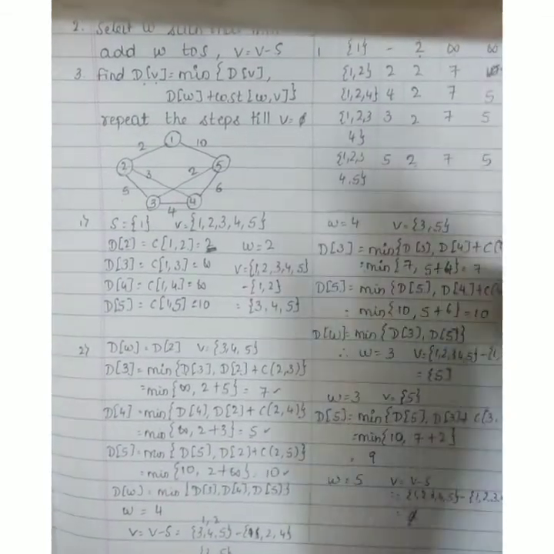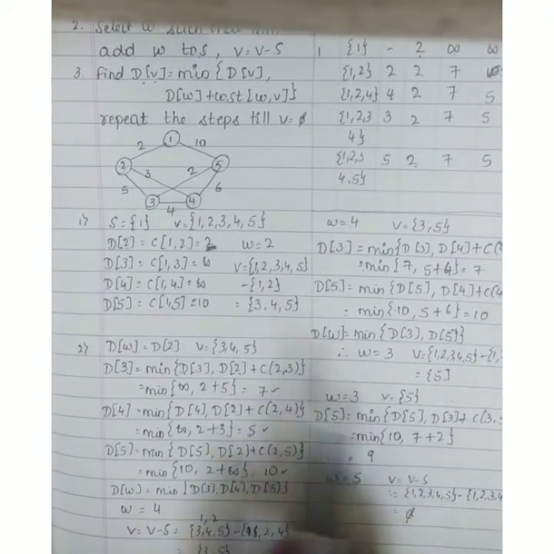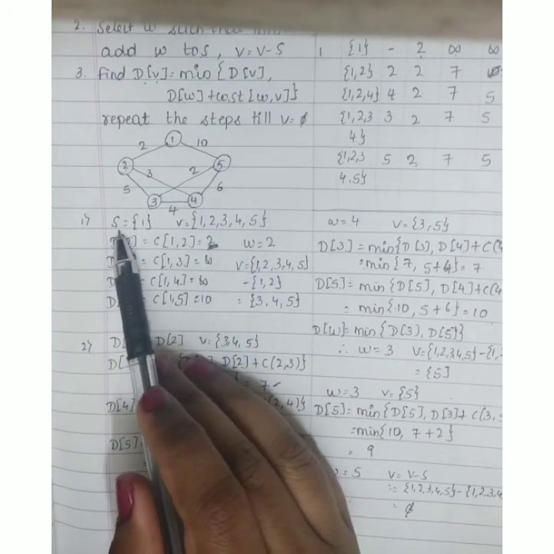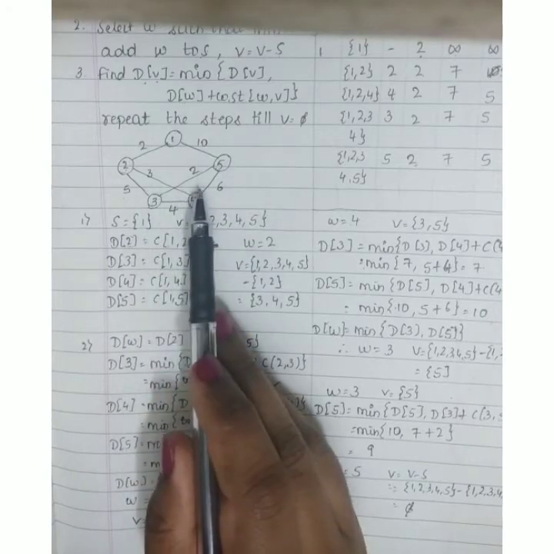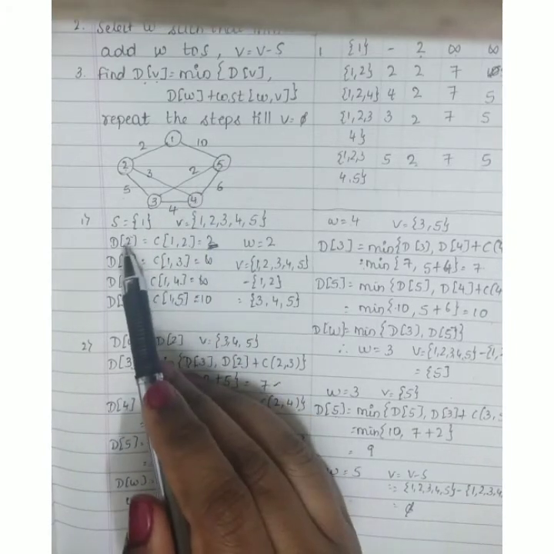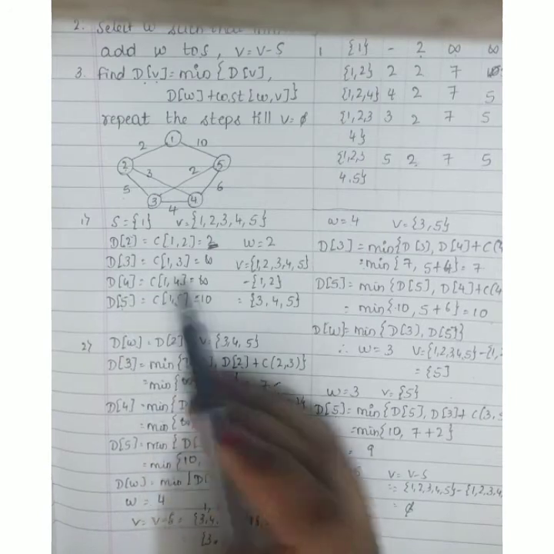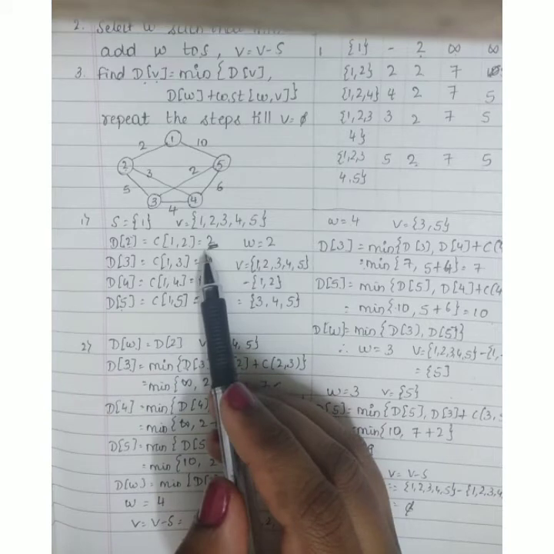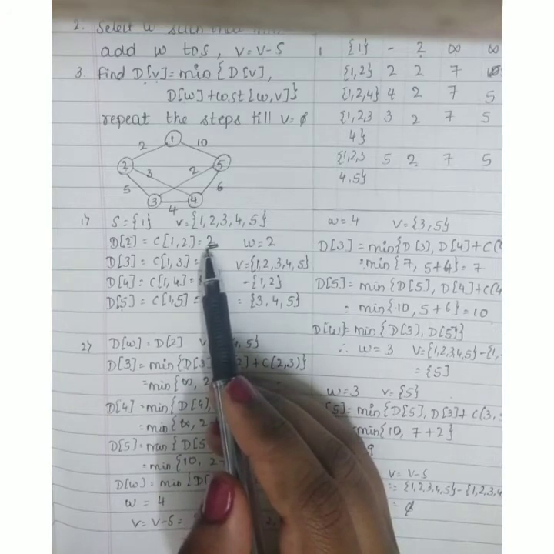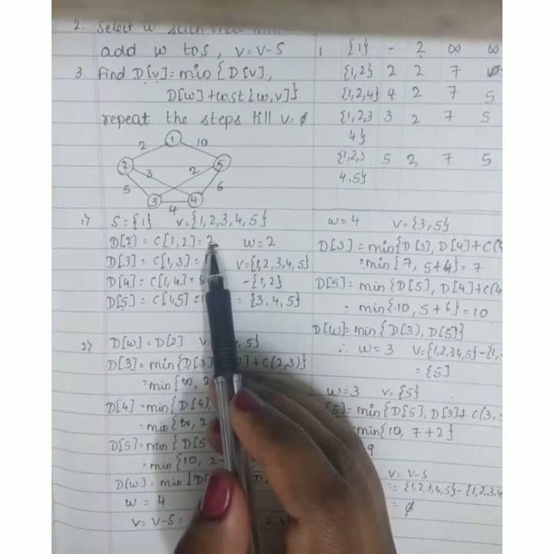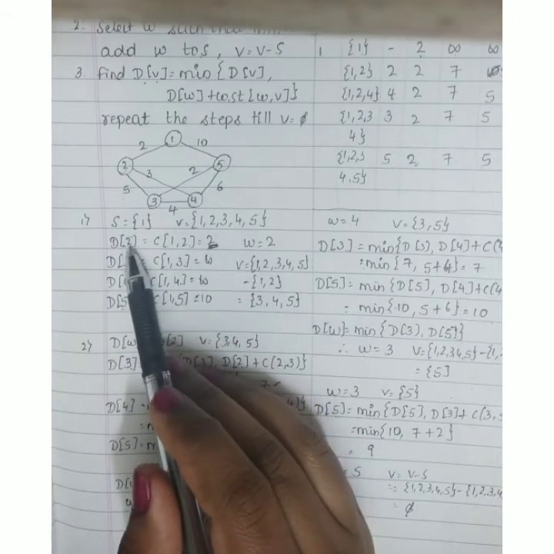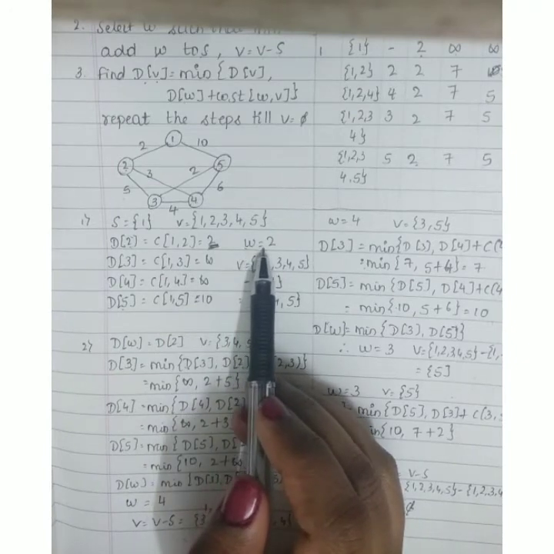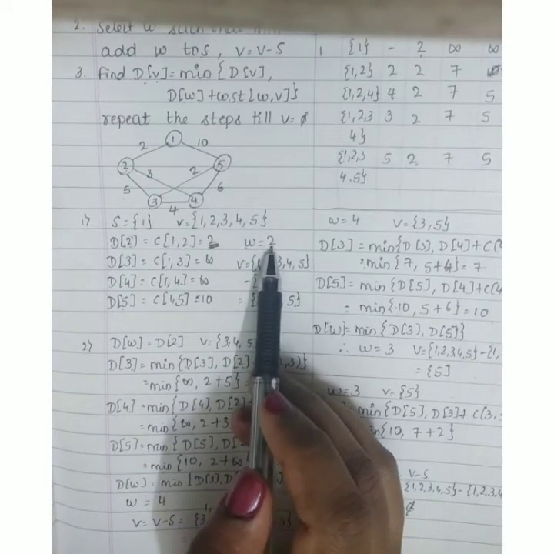So I'll summarize everything once again. Initially we find out the distance from source to its immediate neighbors. So we have found out the distance from 1 to 2, 3, 4 and 5. Among all this, we identify the nearest vertex, in the sense the edge which has minimum weight, that is 2. And we take the corresponding vertex, which is 2. So that we indicate it as W. Next we add 2 to S.